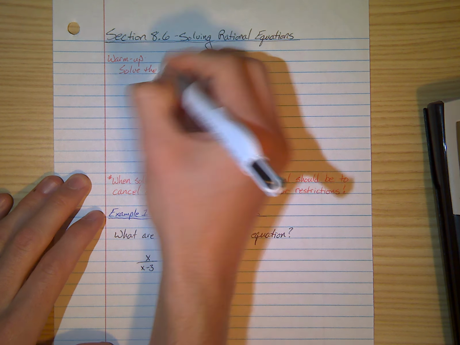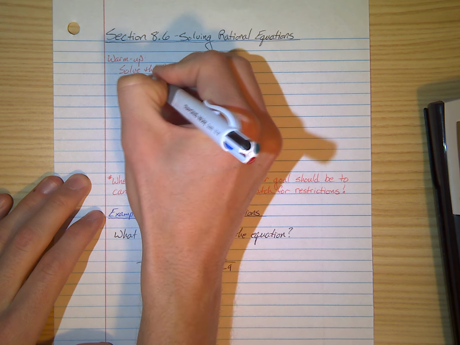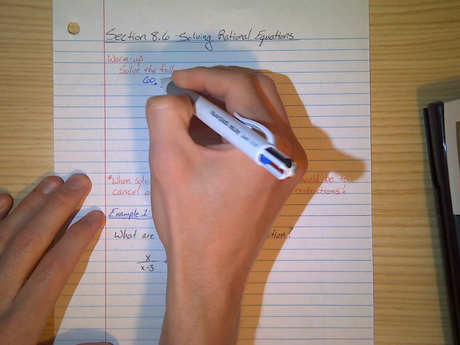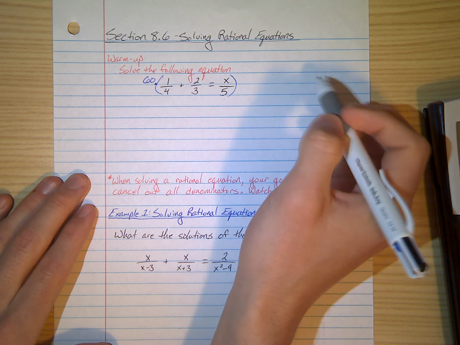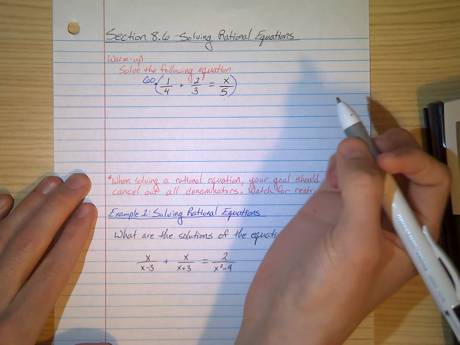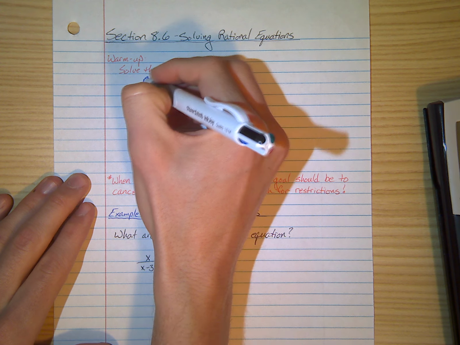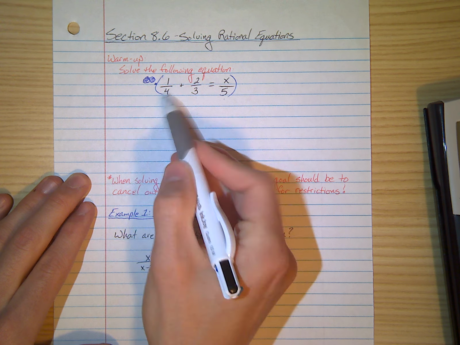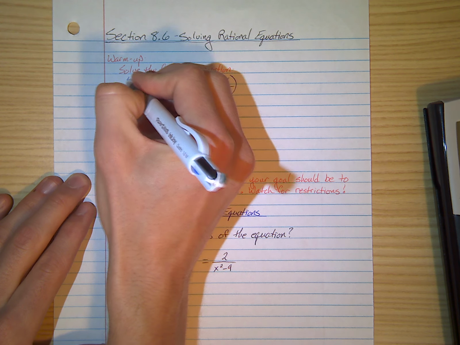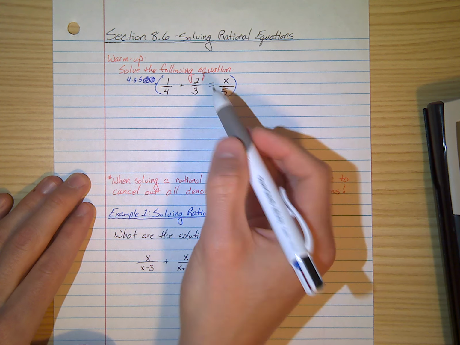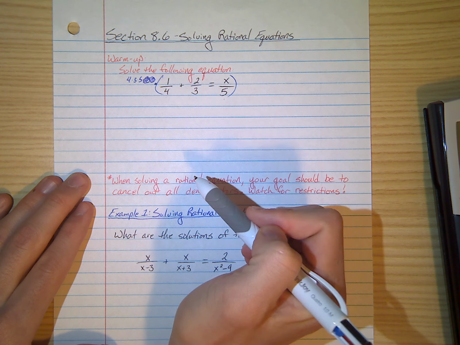So you might say if we multiply everything in this equation by 60, that's going to cancel out your denominators, which is actually your goal for this. But instead of writing it as times 60, I want you to leave them as individual factors. So 4 times 3 times 5. And we're multiplying them into all three of these terms.